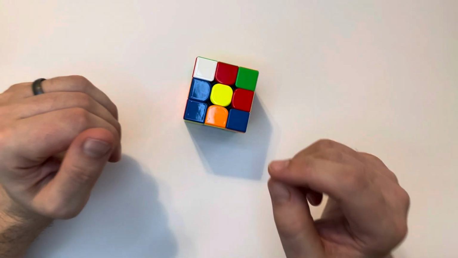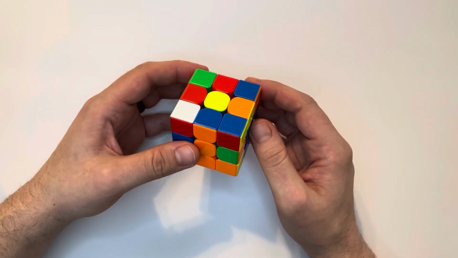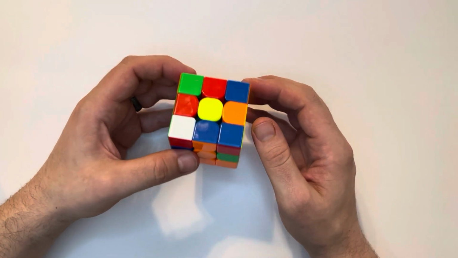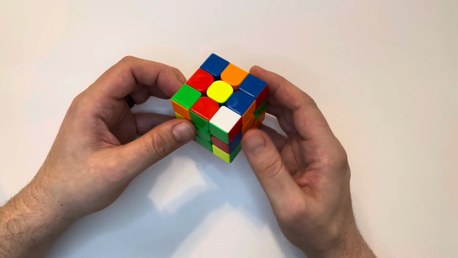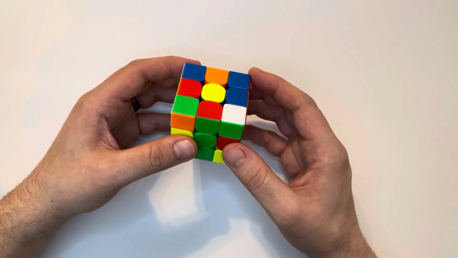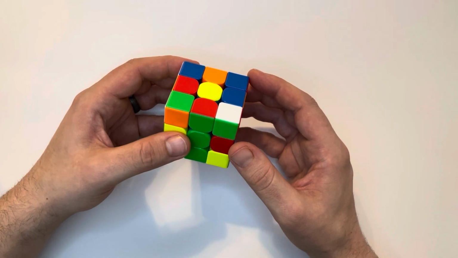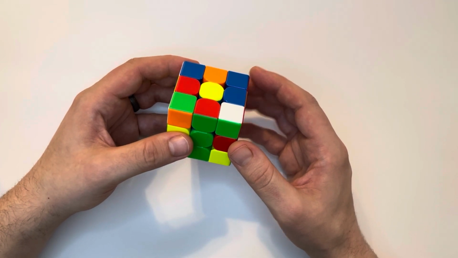Now I'm going to show you guys a trick to how to identify pairs when they're already together, so you can most efficiently separate them so you can pair them. So I had trouble remembering these when I was learning, and what helped me was assigning pictures to them. So you'll see what I mean.